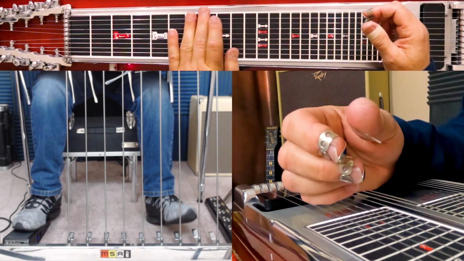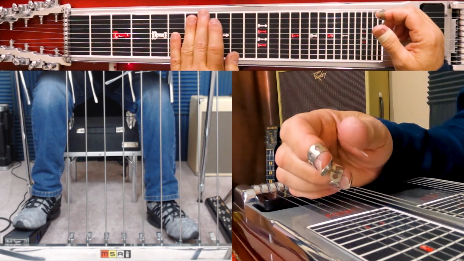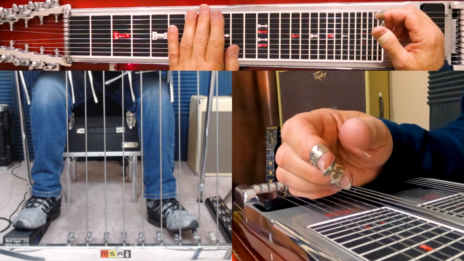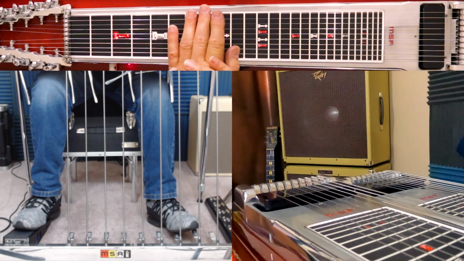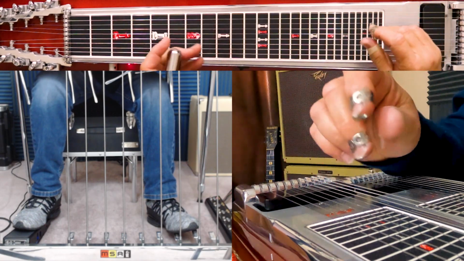Okay, so you can play all those over a C major chord, but also you have the ability to play every one of those chords right here at the 8th fret. You can play single notes over each one of those chords.